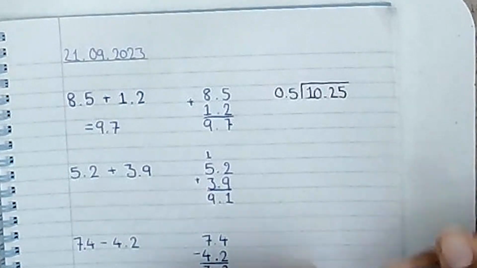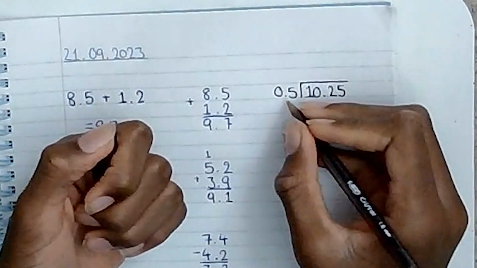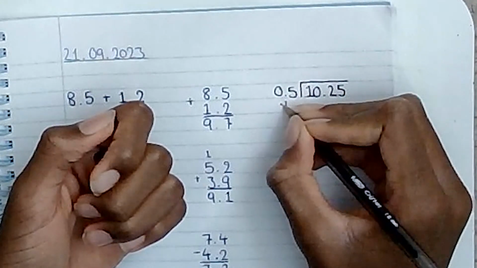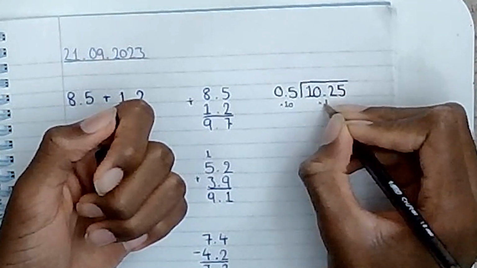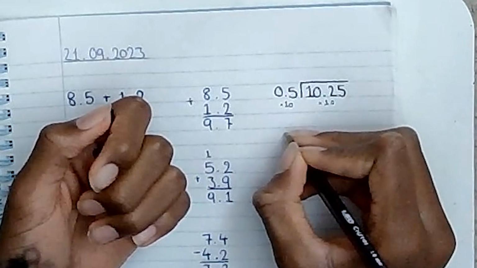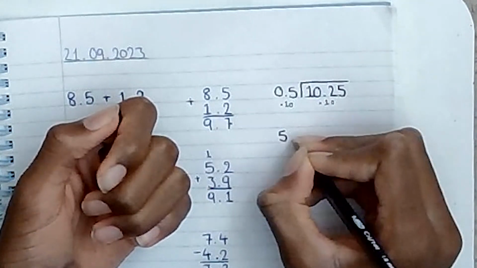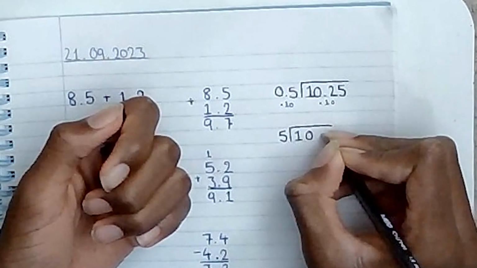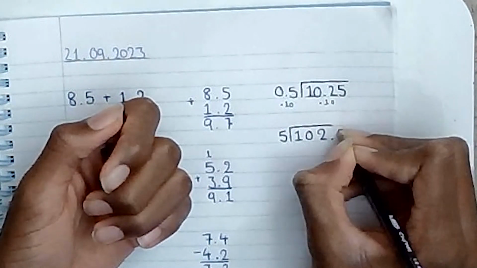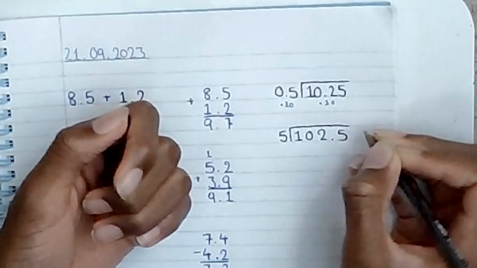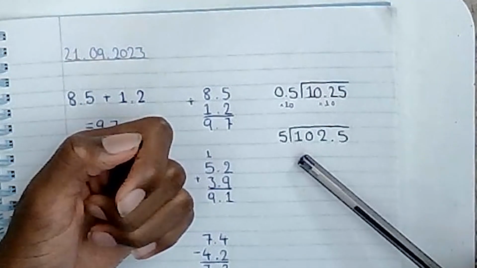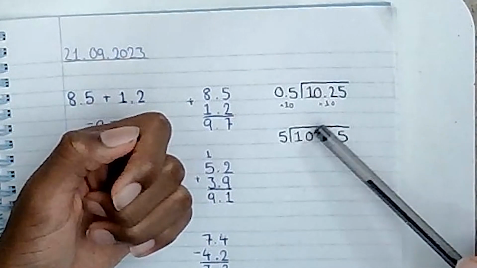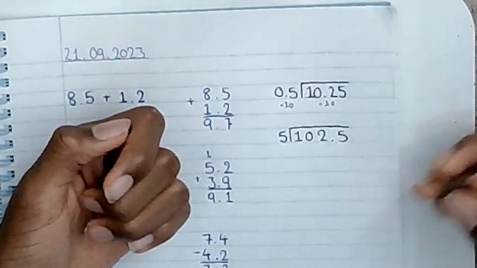Before we begin, we need to multiply this by 10 and same with this. So our new problem is 102.5 divided by 5. It should be pretty easy from here.